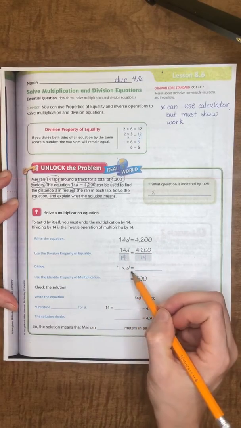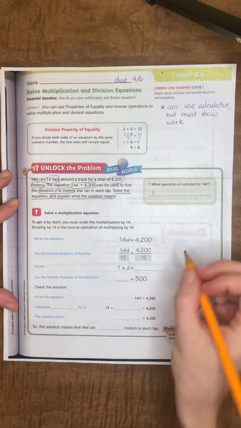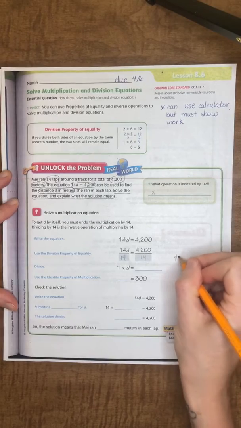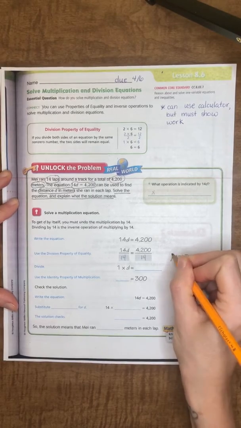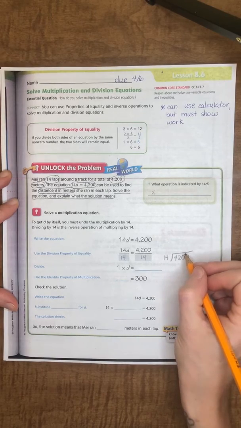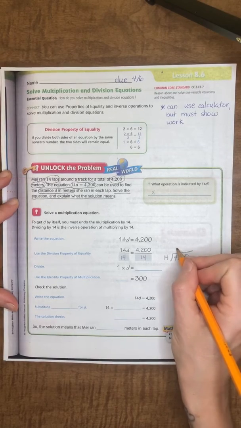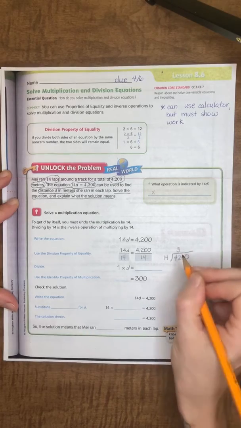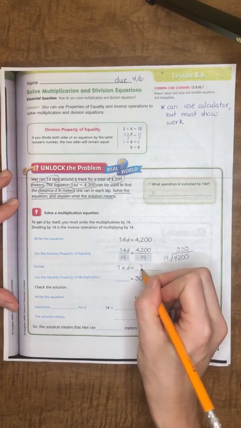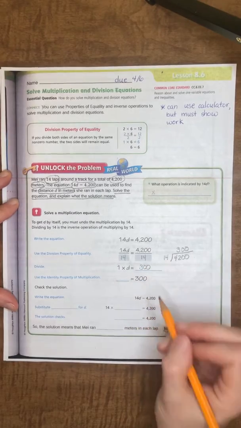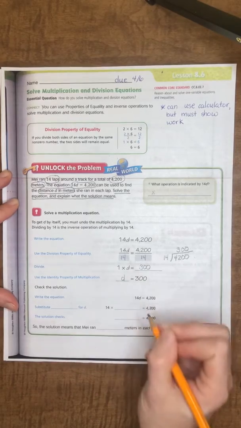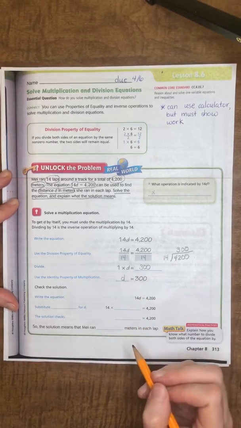This becomes 1 times d, and 4,200 divided by 14, we'll go with 300, which works out because I just looked ahead. And then 1 times d is d, so d equals 300.